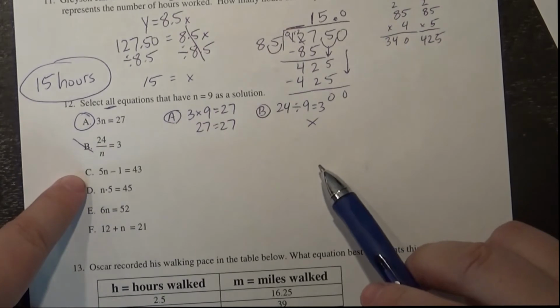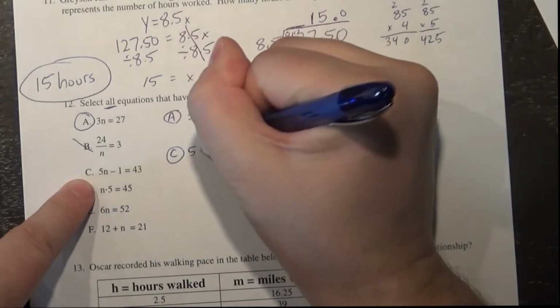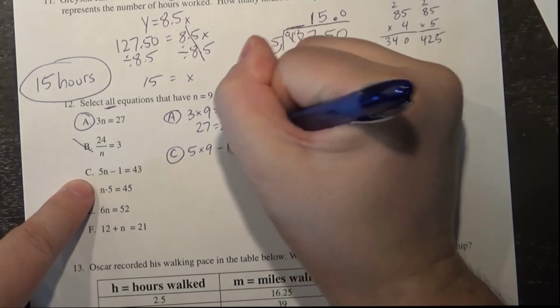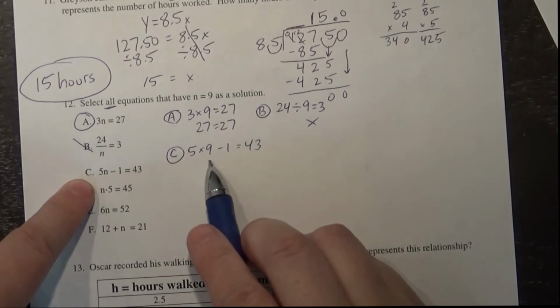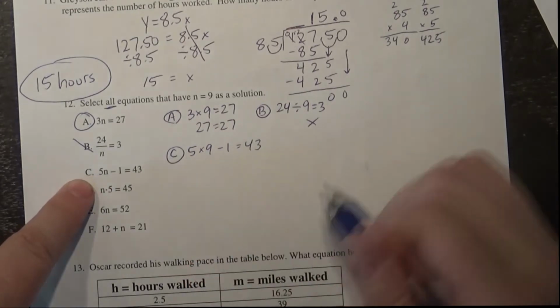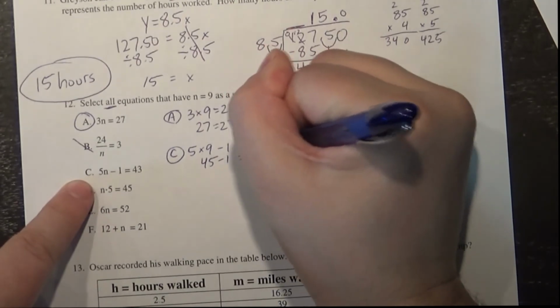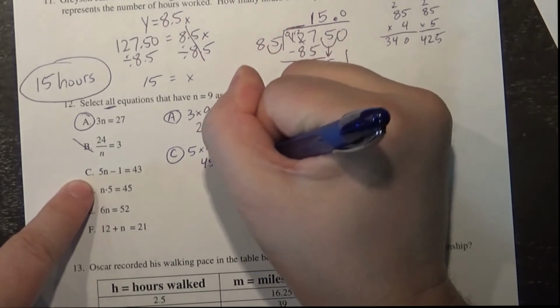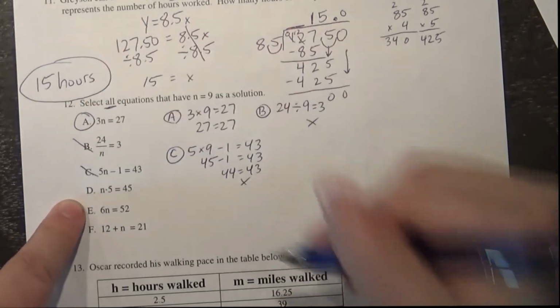All right, let's move on to letter C. I'll put it right here. It says 5 times n, so 5 times 9 minus 1 equals 43. All right, so this is kind of like a two-step here. I'm going to use my order of operations. 5 times 9 is 45 minus 1. That's going to be 44 equals 43. That's not right, so that's not going to happen.